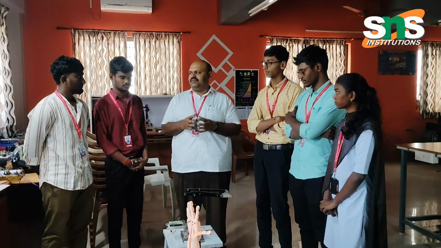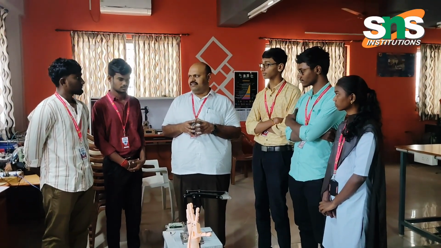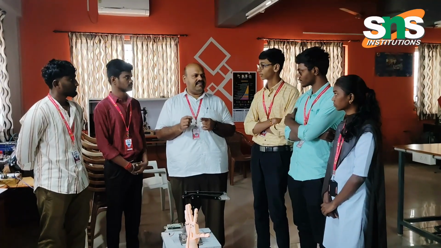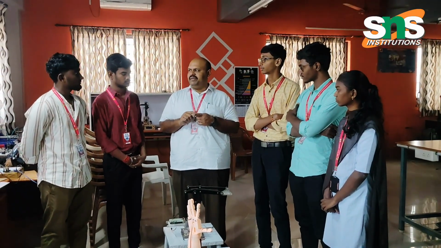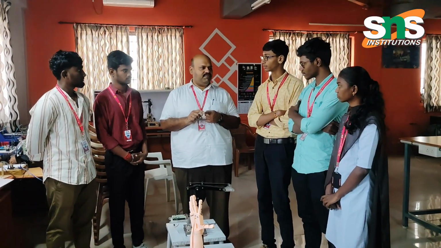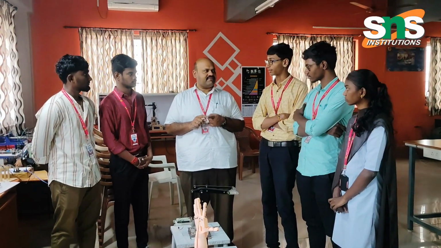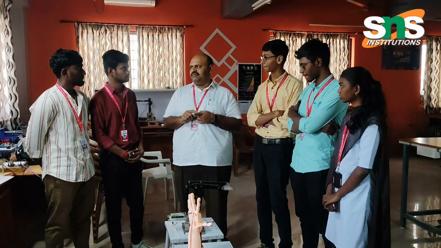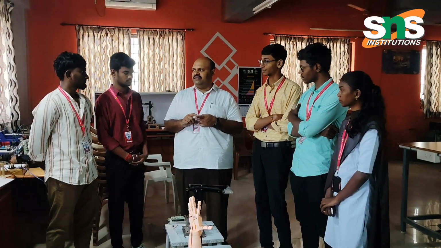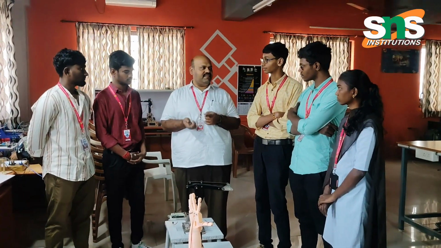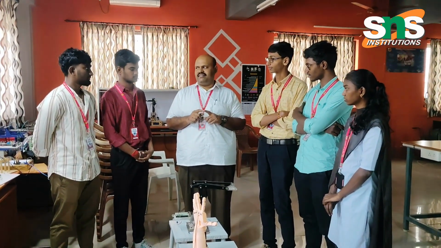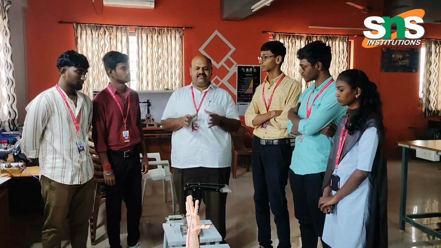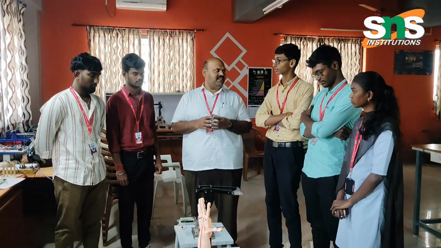For example, hardness. Have you ever done an experiment in your classroom, like taking a chalk piece and rubbing it with the compass? What will happen? The chalk piece will get powdered, right? Because the hardness of the chalk piece is less than the hardness of the compass. So in that way, we have to select materials based on the property, right?